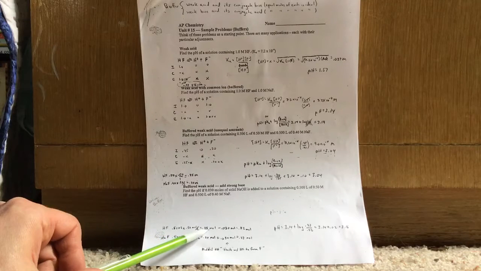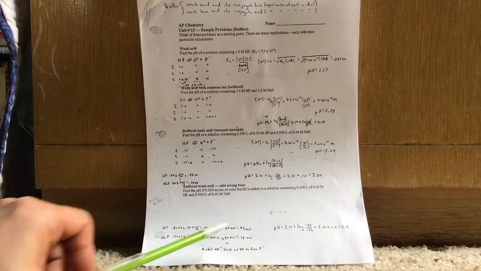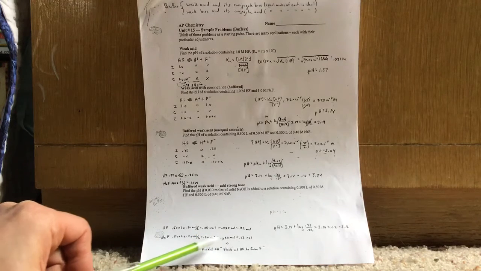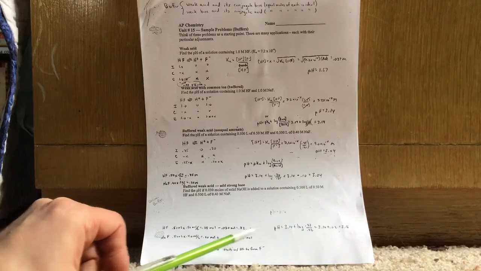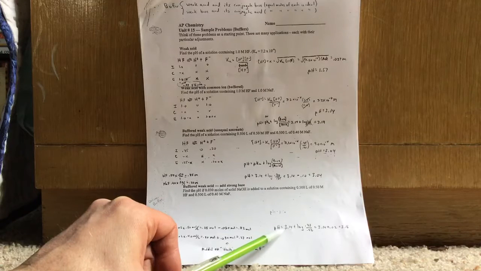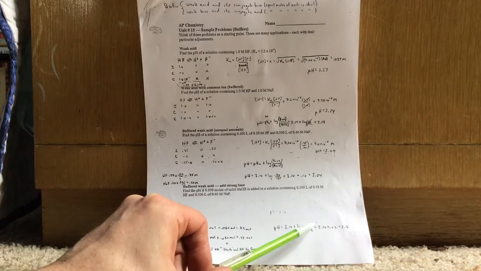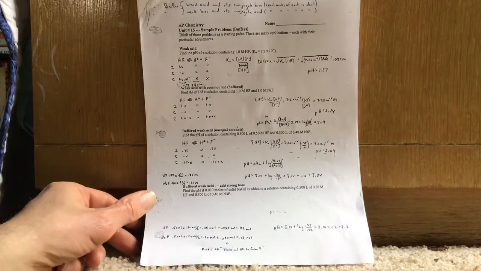Starting with 0.25 moles, we lose 0.03 moles of that, and it becomes 0.22 moles. The 0.20 moles, we add 0.03 moles, and it becomes 0.23 moles. Now we can plug it into Henderson-Hasselbalch. We have slightly more conjugate base than acid, so we get 3.14 plus 0.02, which gives me 3.16.